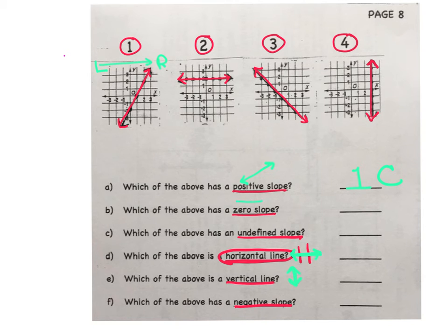A zero slope moves side to side, no pitch. Number 2 is the correct answer here. An undefined slope, when we think about ski bird going down that vertical slope, his fate is undefined, straight up and down.